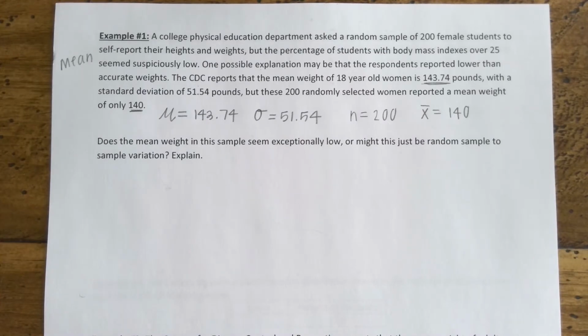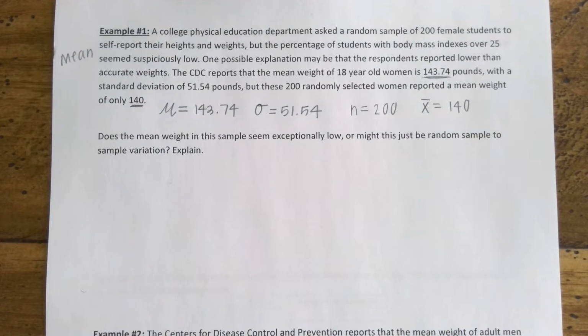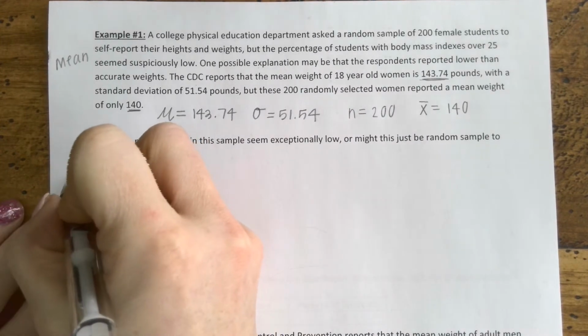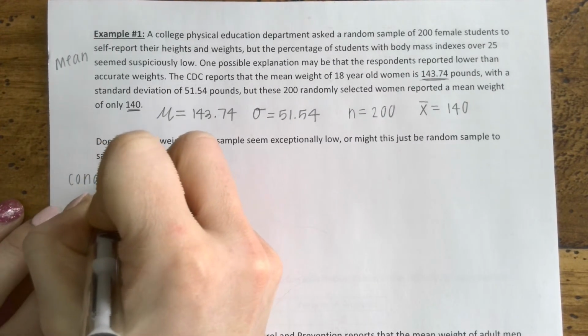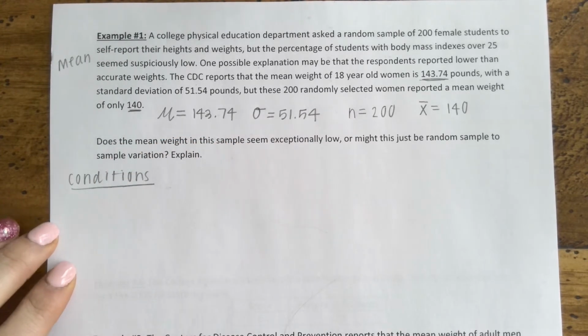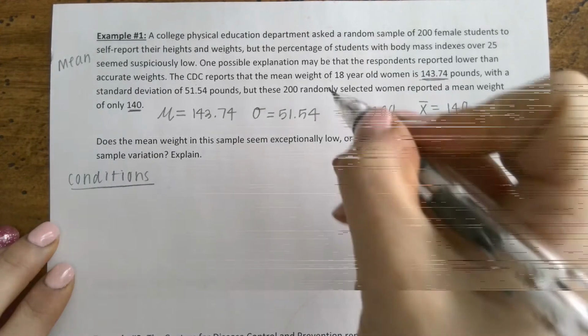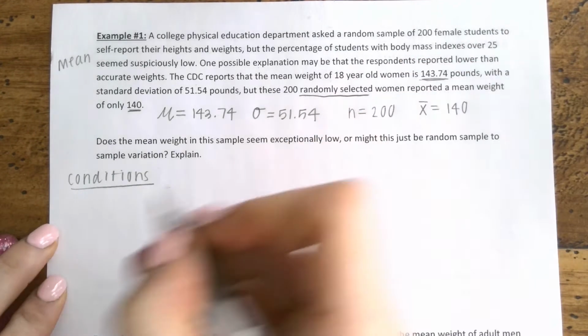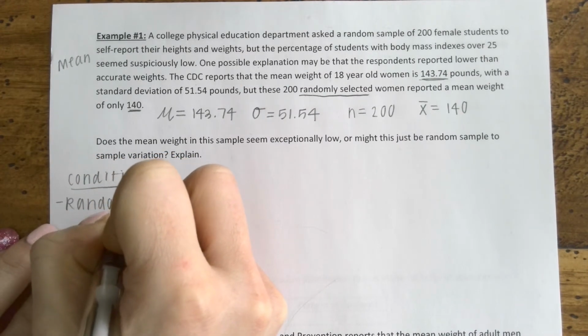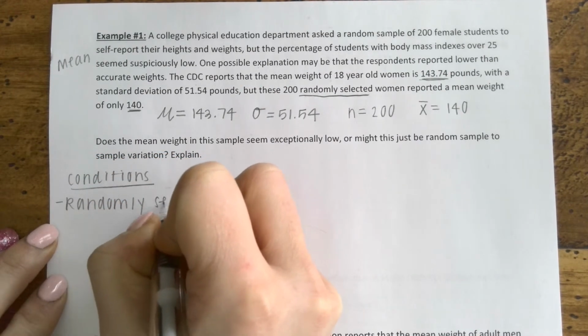Okay, once we have our variables, we can go ahead and check our conditions, make sure that it's okay to use a normal model. So my first condition is that the sample must be randomly selected. It literally tells me in my problem randomly selected, so that random condition is definitely met.